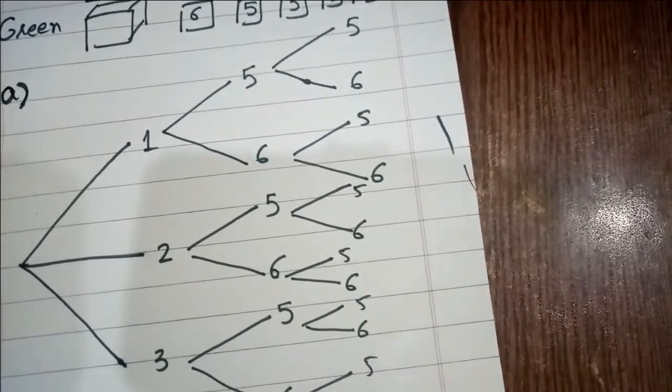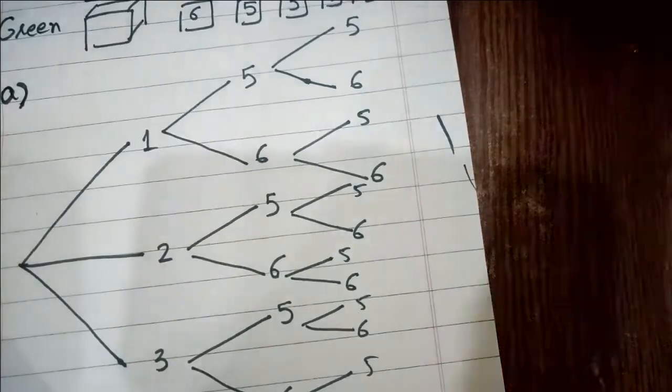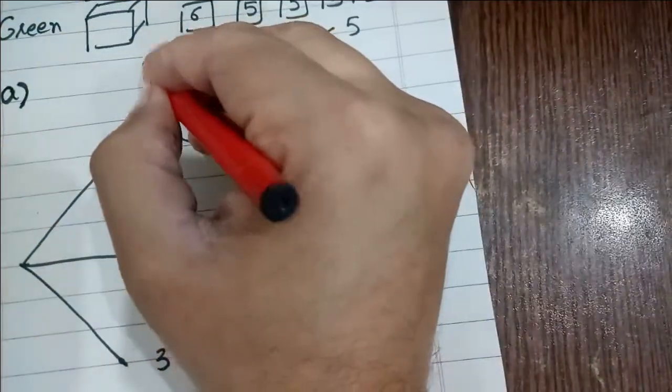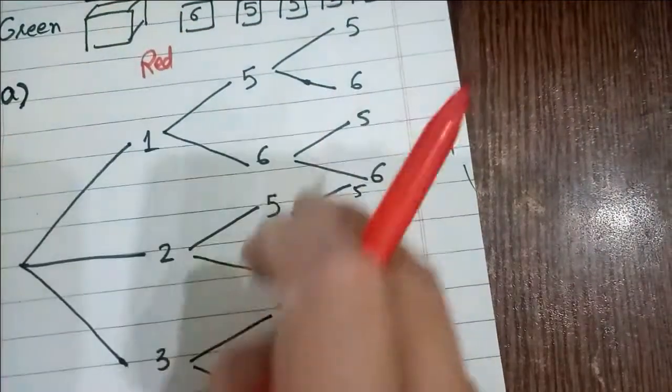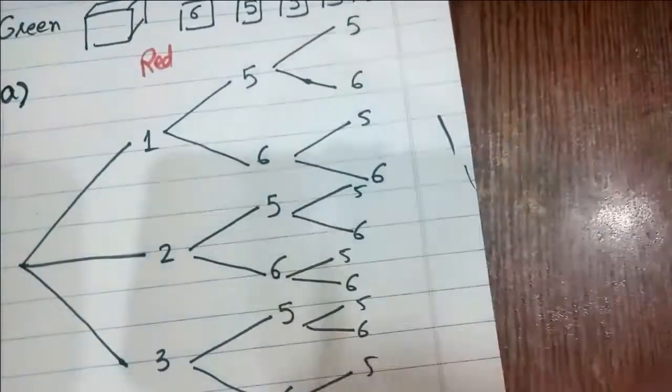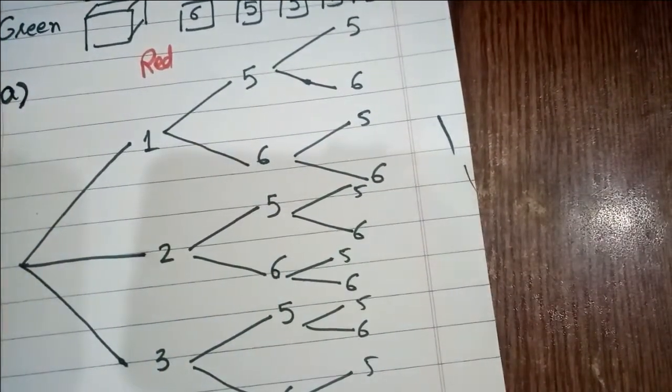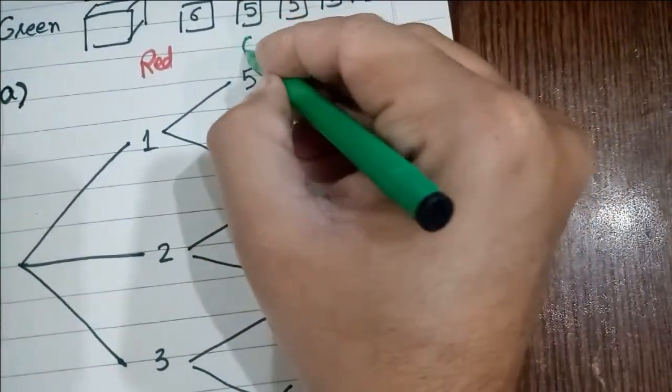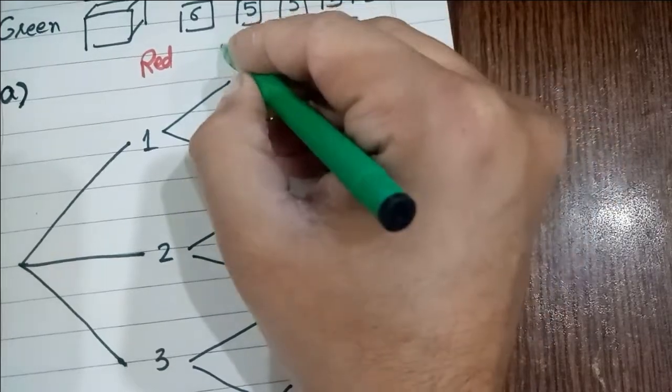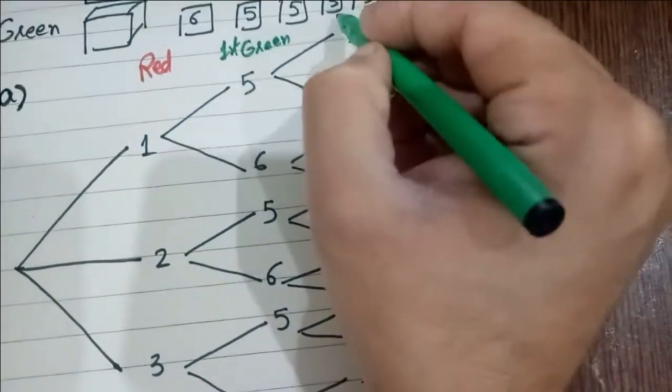Basically this is for red. This is the red die and you can see that there are 3 numbers for the red die, 1, 2 and 3, and the other 2 dice are green dice. First green and this one is second green.